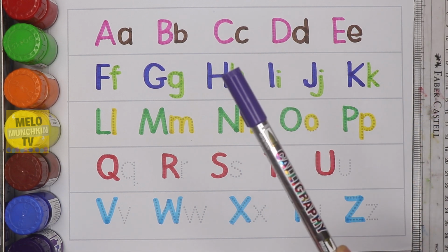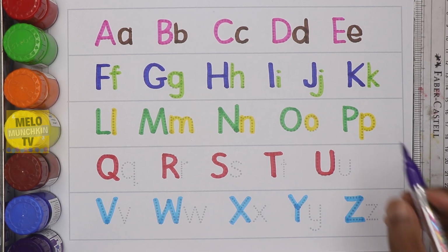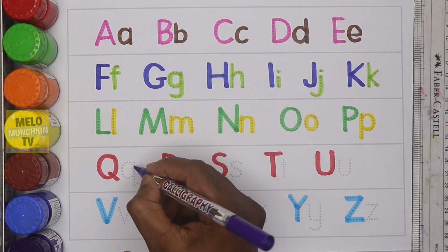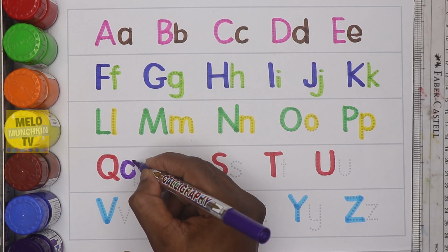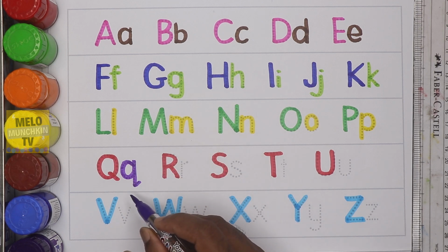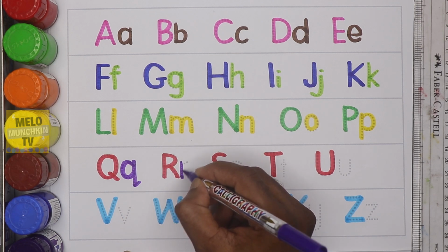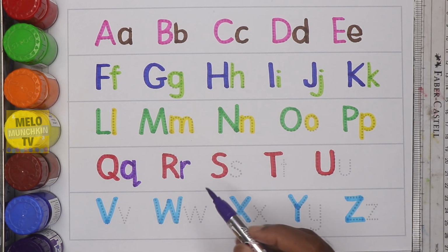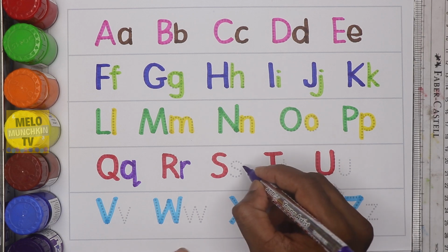Next I'll take purple color and write after P. So after P it is Q. Small letter Q. Q for queen. R. Small letter R. R for rabbit.